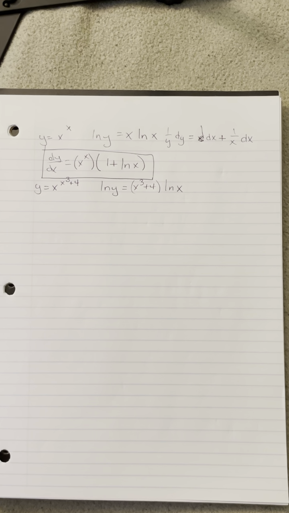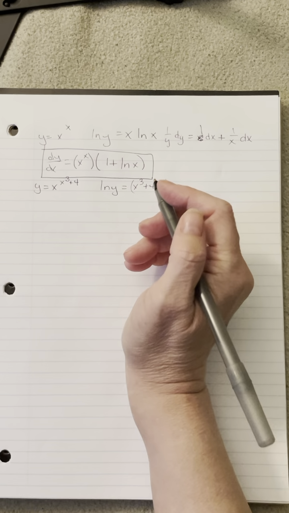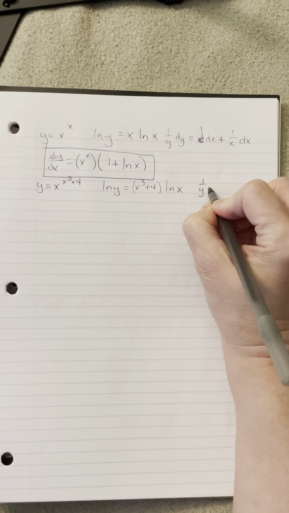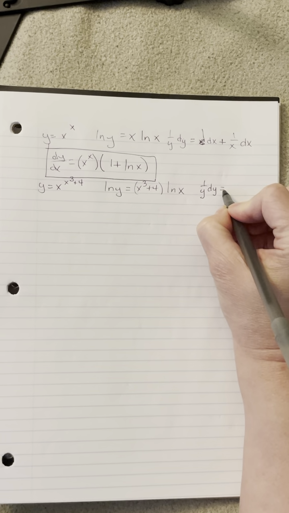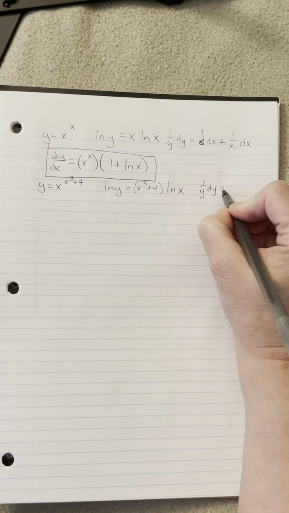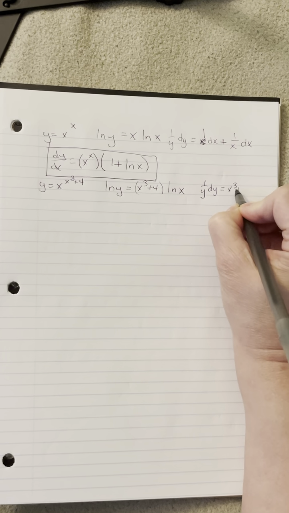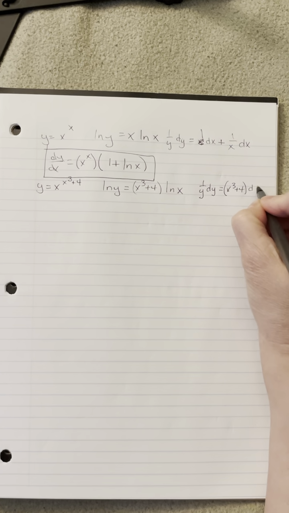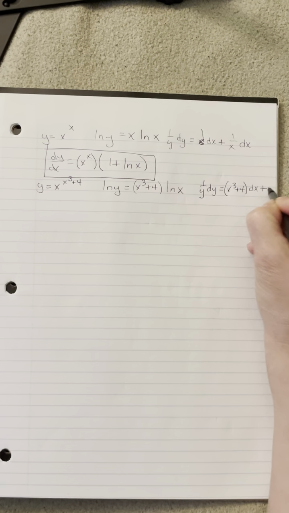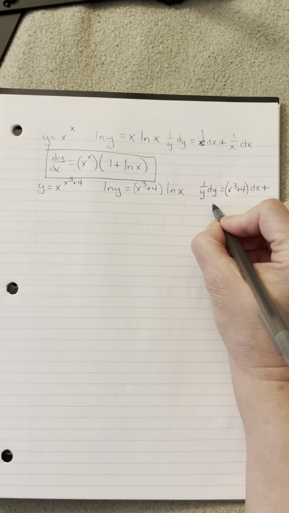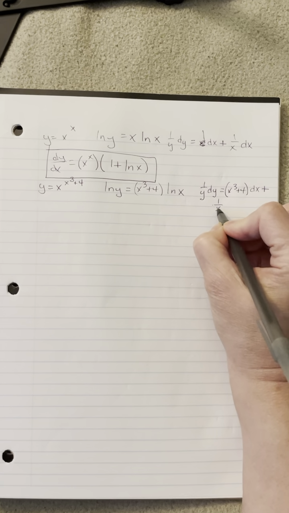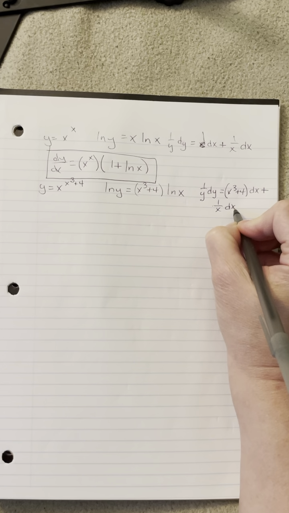And then that's going to be 1 over y dy equals, and the x cubed plus 4 dx, because it's multiplying plus, I'll have to write it underneath, plus 1 over x dx.